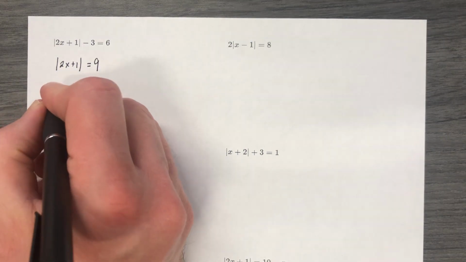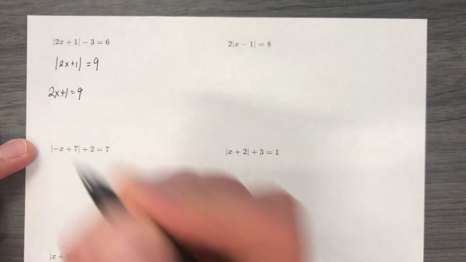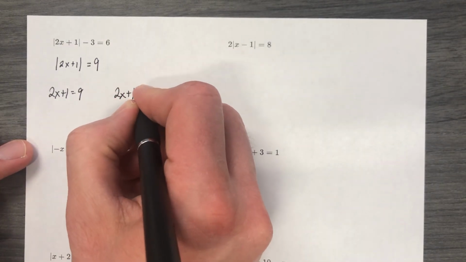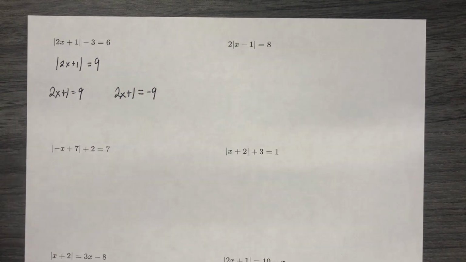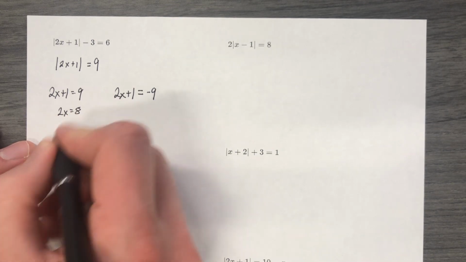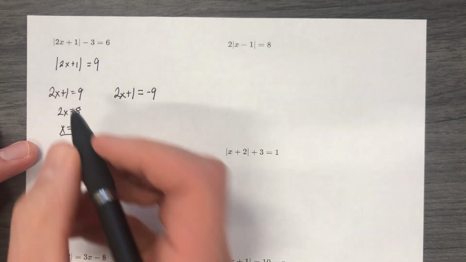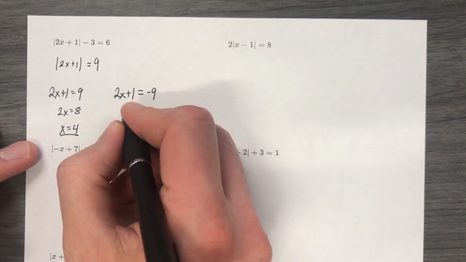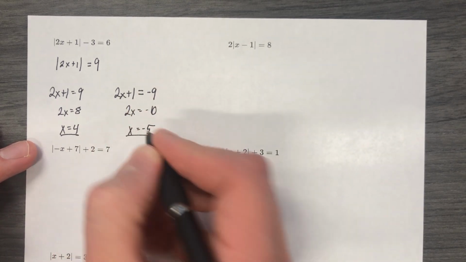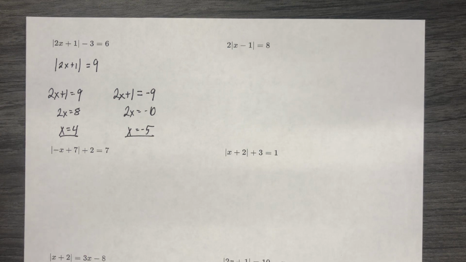That means that 2x plus 1 equals 9. That's good to know. It also means that 2x plus 1 could have equaled negative 9, but we had to make it positive, and therefore we'll just solve both of these. So subtract 1 from this, that gives me 8. So x could equal 4, which makes sense. Plug a 4 in, it works. And then 2x equals negative 10, x equals negative 5. There's our other solution. Okay, let's jump to the next one.